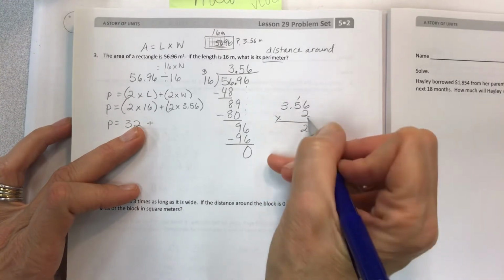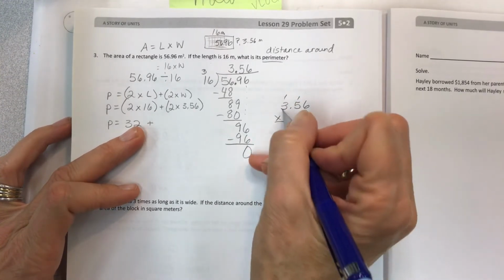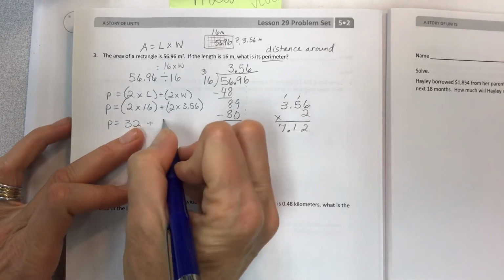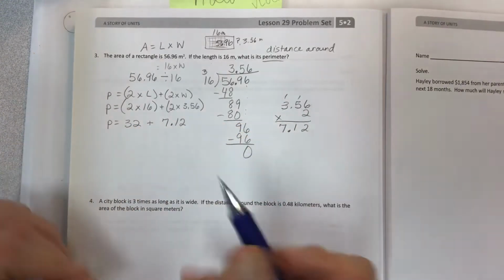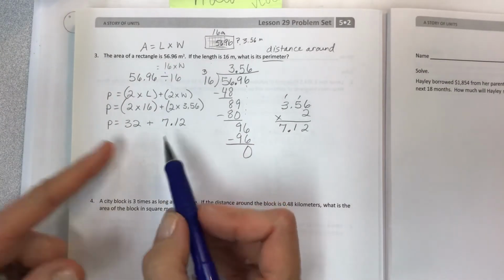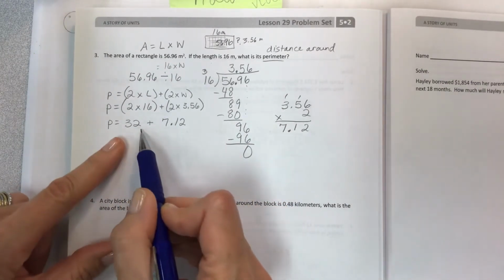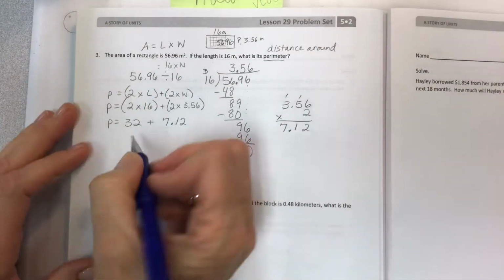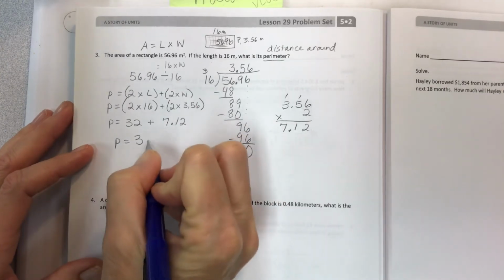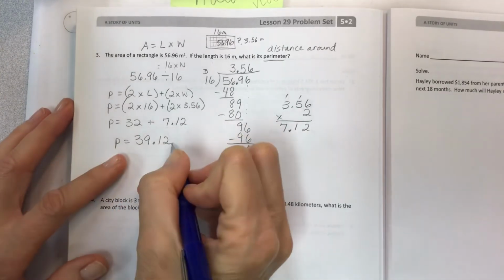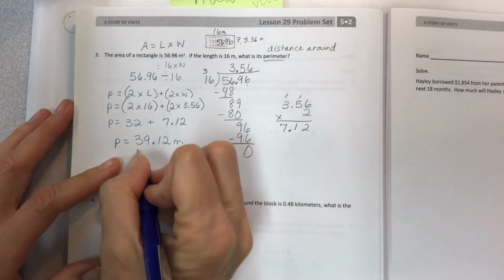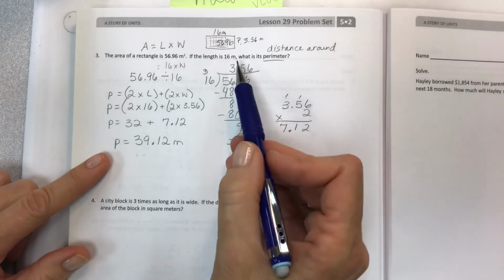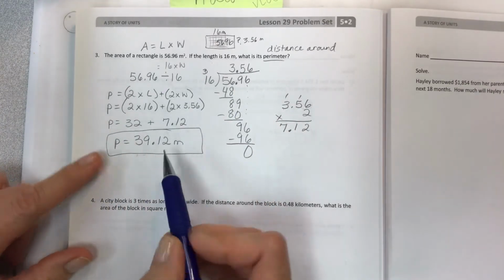So this is the only thing that you now have to solve for, and it's a pretty easy problem. 2 times 6 is 12, and then 10 plus 1 is 11, and then 6 plus 1 is 7. Hundredths times ones, hundredths. 7 and 12 hundredths, and all this is going to be meters. We'll label it when we're done. Now I have 32 ones plus 7 ones, 12 hundredths. So you don't even have to set it up again. And you have 39 and 12 hundredths meters is the perimeter. You don't even have to write that because P equals perimeter. So that is the answer for this one.